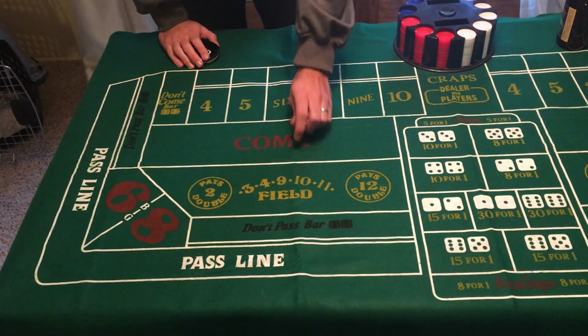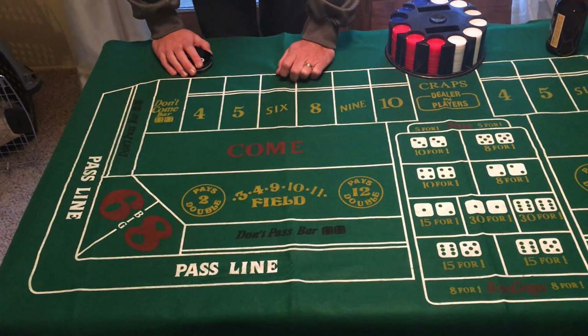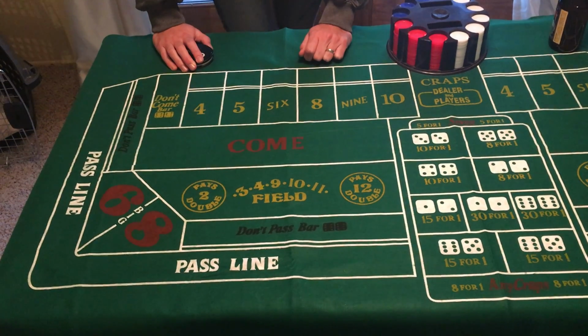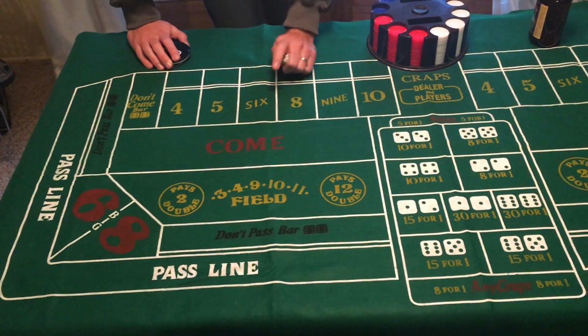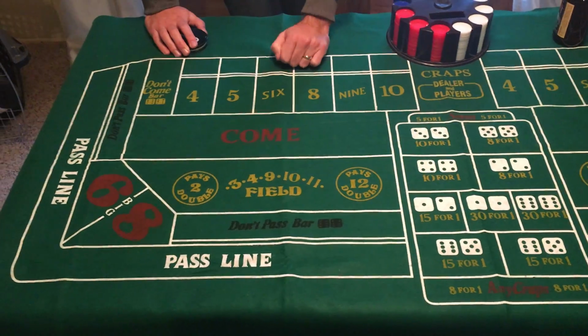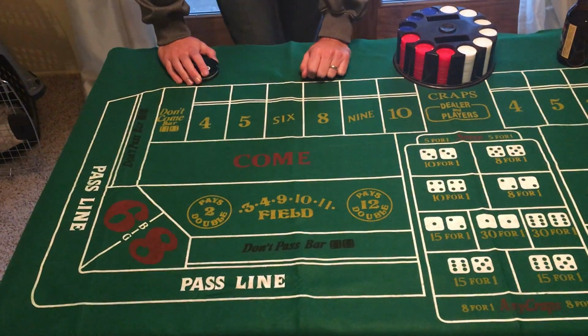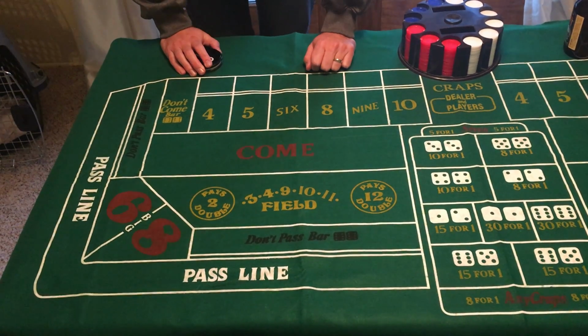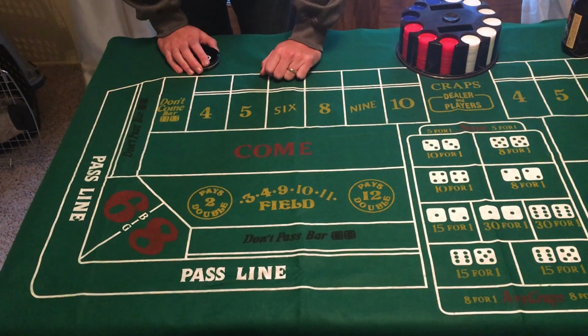And then we have the field bet, pretty self-explanatory here: 3, 4, 9, 10, and 11, with 2 and 12 paying double, so 2 to 1 if you hit 2 or 12. This is a one-time roll, so you walk up to the table, you can bet it at any time, but it's only one outcome, so whatever that guy rolls on the time you place the bet is when you're going to get paid or not paid.